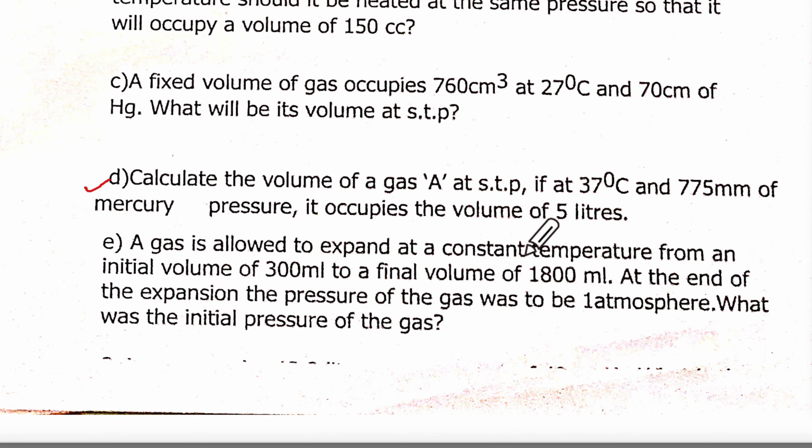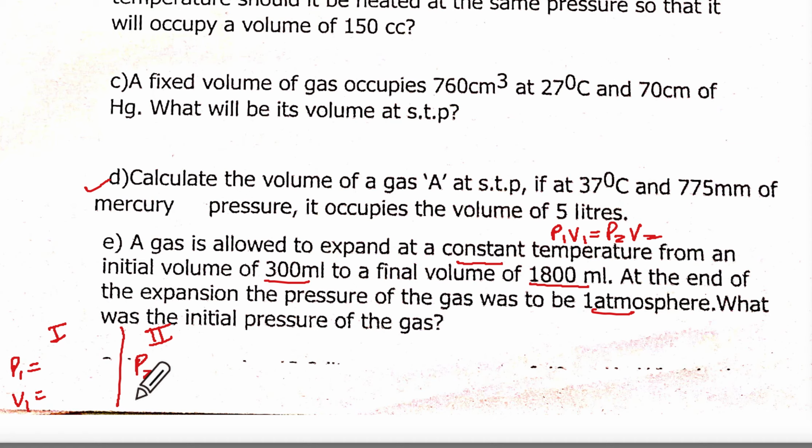Gas is allowed to expand at constant temperature. Means what? P1 V1 equal to P2 V2 will happen, correct? From an initial volume to a final volume. At the end of the expansion, the pressure of the gas was this. What was the initial pressure? So what are you going to write? Case 1 and case 2. So P1 and V1, and then P2 and V2. They are asking you the initial pressure, so P1 is the question mark. It is 1 atmosphere that is P2.